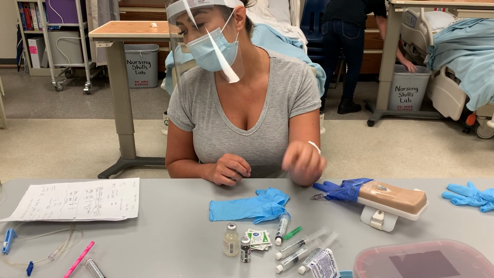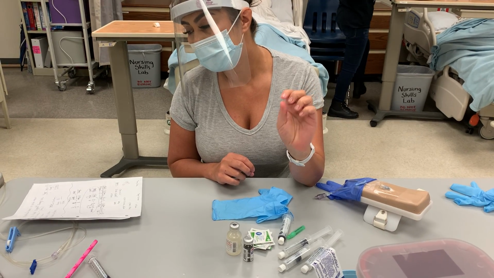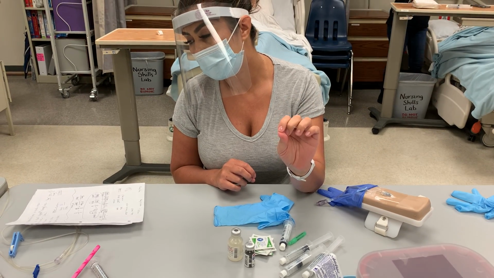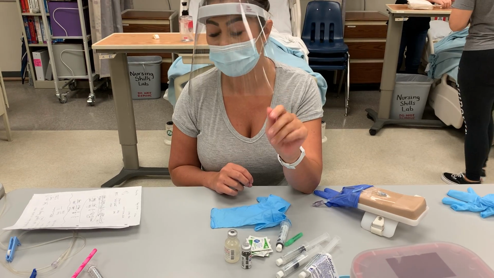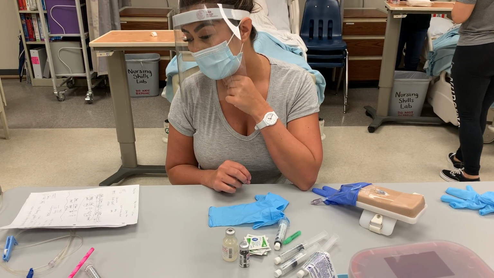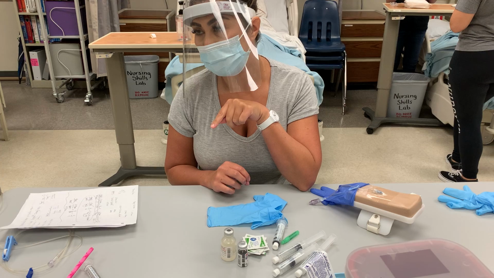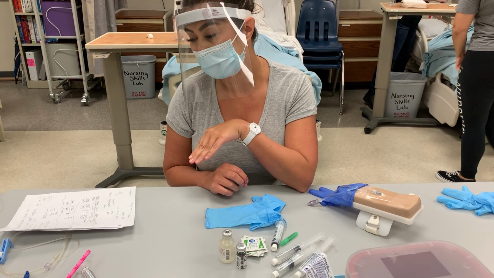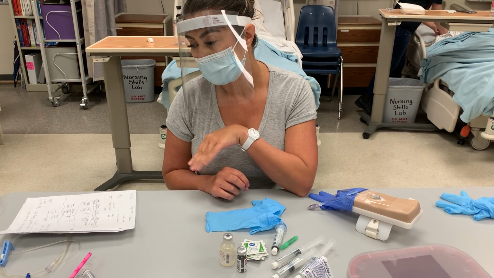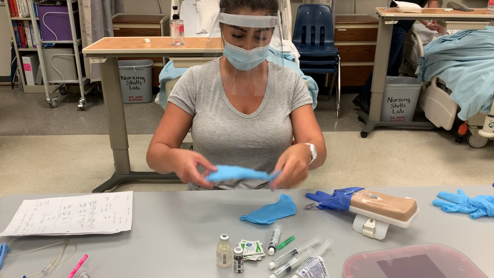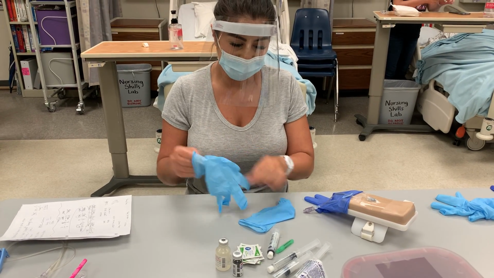And I'm going to be pushing that over 4 minutes, and I'm going to do it in 30-second increments. So that would be a total of 0.75 mLs every 30 seconds. That's how I'm going to push it. So I'm going to go ahead and get started. Oh, I don't need these yet.